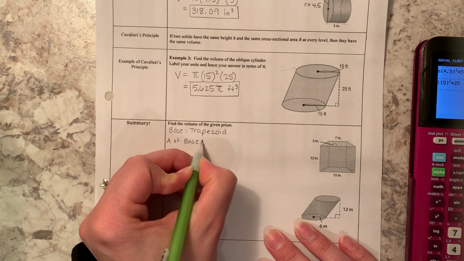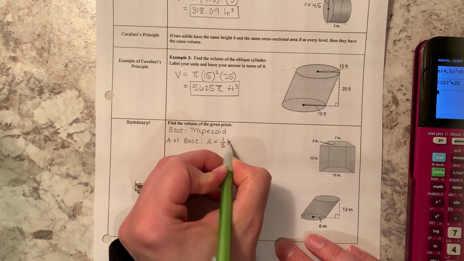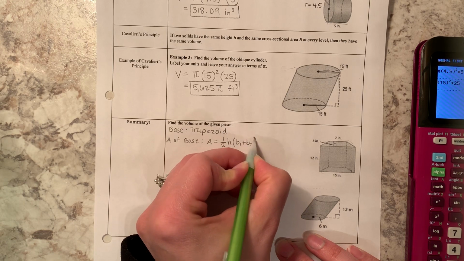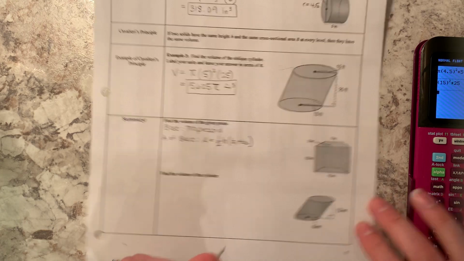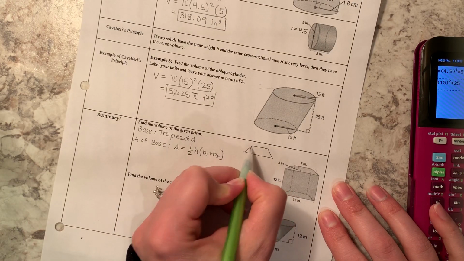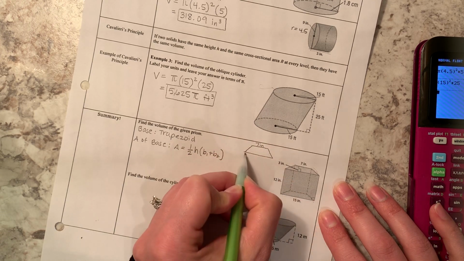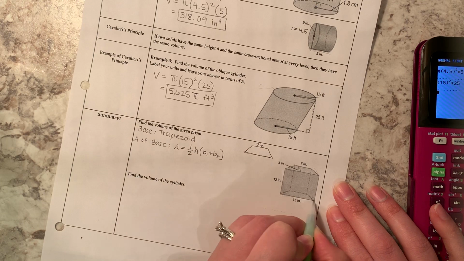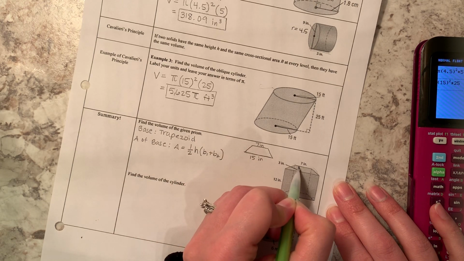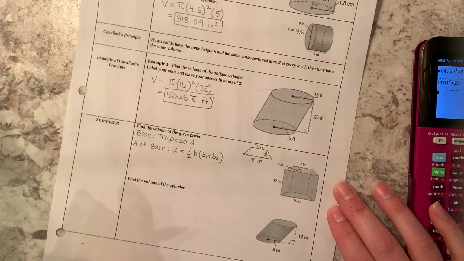Now, the area of a trapezoid, I'll go ahead and give it to you guys, is 1/2 times the height of the trapezoid times the sum of the bases. Okay, so I'm going to draw a picture of the trapezoid separately for you guys. This little section at the top is 7. The longer piece at the bottom is given to us down here, which is 15. And then they give me the height of the trapezoid right here, which is 3.